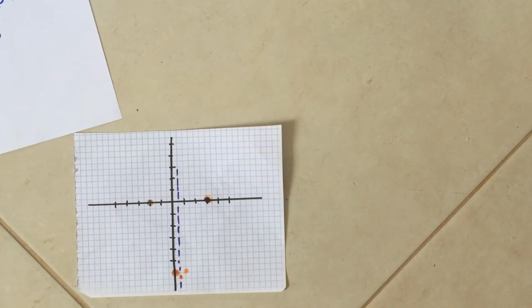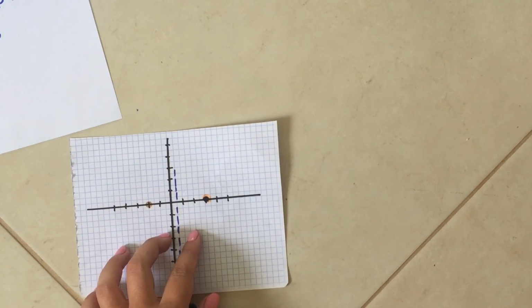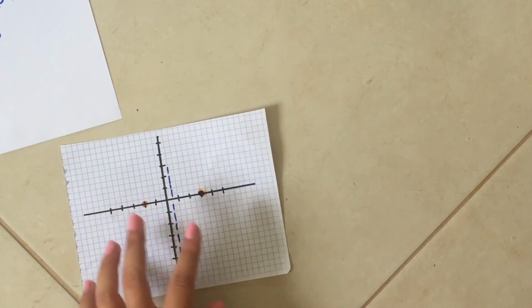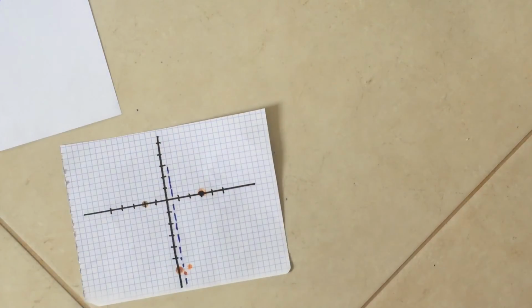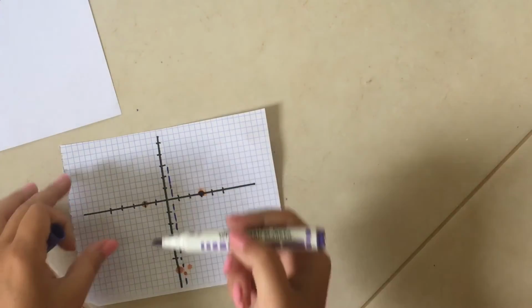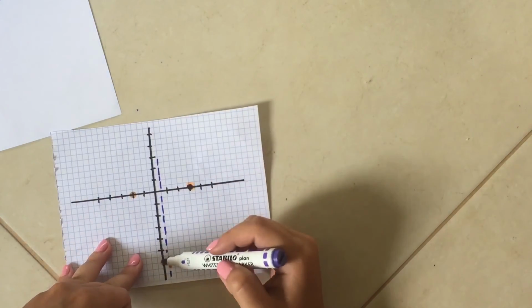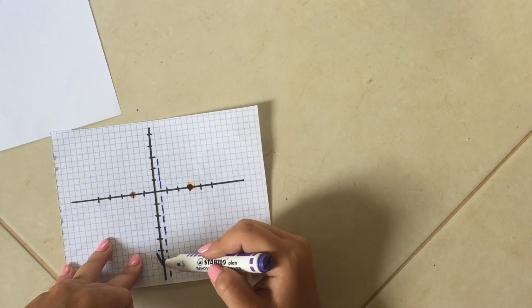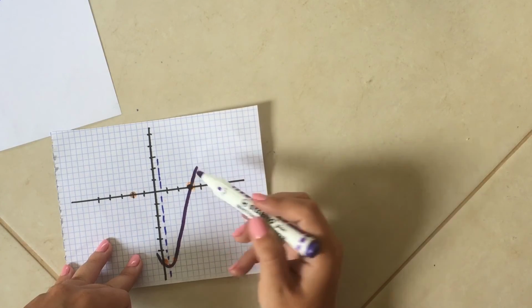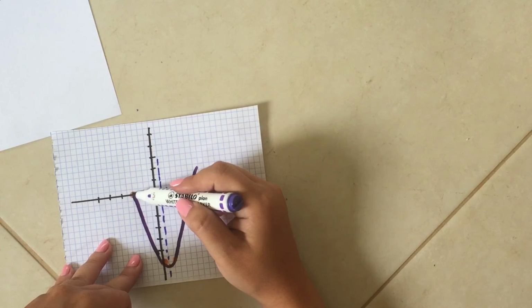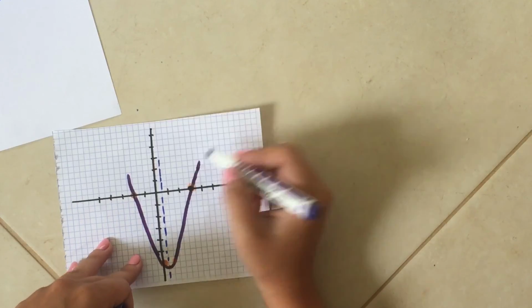And now we can find more points on the graph by doing the same process by plugging in as we did for the vertex and for the y-intercept, but we can just very carefully graph our parabola, which is like going like this, and it comes and matches that and that, and it goes up, as we know.